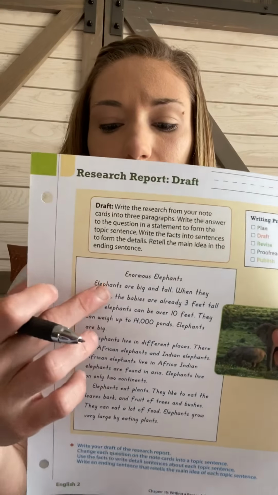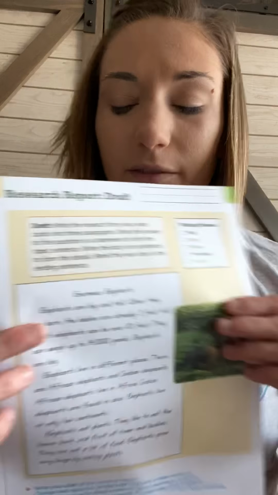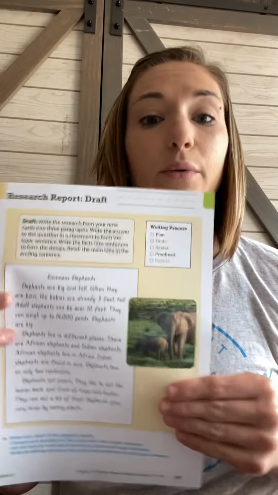Okay, if I look at this example, my first one right here, it says that elephants are big and tall. So I need something similar to that. Okay, something that's going to catch the reader's attention and say what the lion looks like. Okay, so my topic sentence is going to be, the lion is not only ferocious, but large. Okay, so that's my sentence to kind of catch my reader's attention. The lion is not only ferocious.